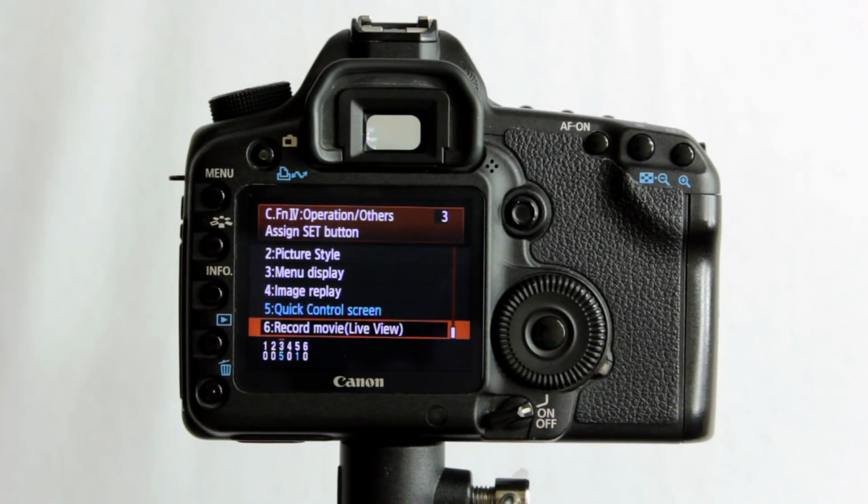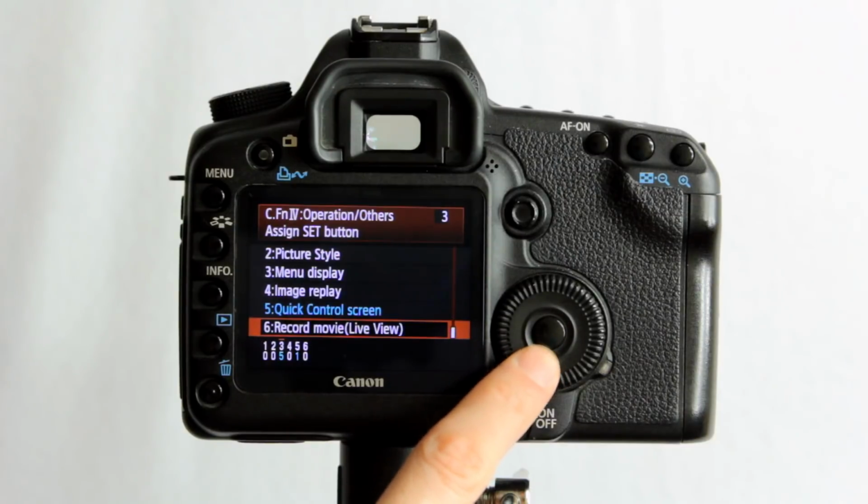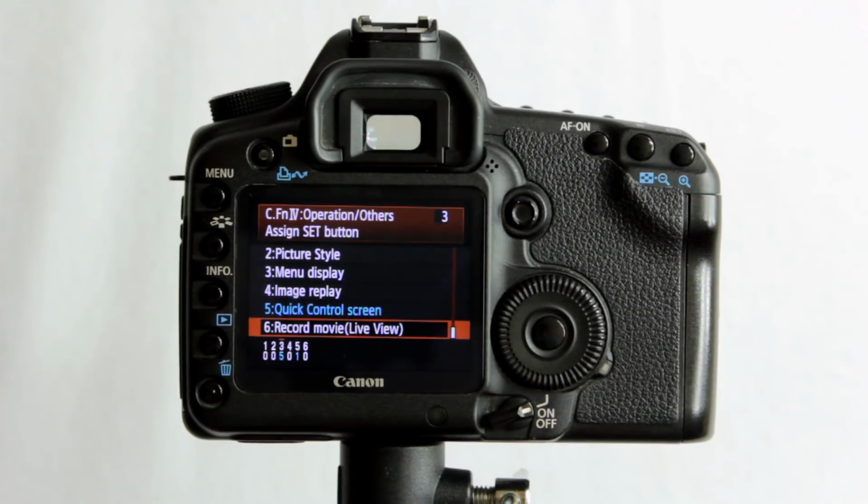To be fair, movie recording in live view works anyway. The movie mode on the 5D Mark II isn't a separate dedicated mode on the dial. You have to go into live view, set your exposure, set the settings, and then hit the set button and it starts recording. That's it. So you may well wish to customize that yourself, depending on what you are doing, of course.